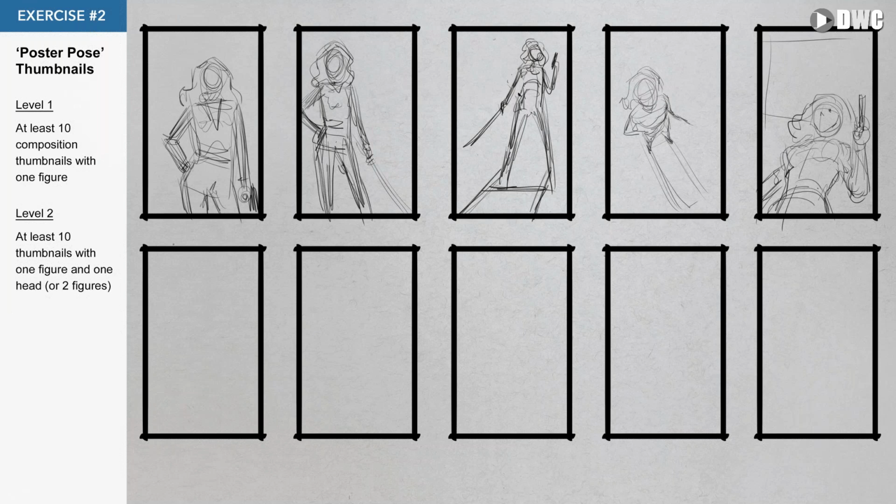Let's come up with a couple more. How about full body, centered, but back turned? That's a nice one. Let's do her back turned to us.